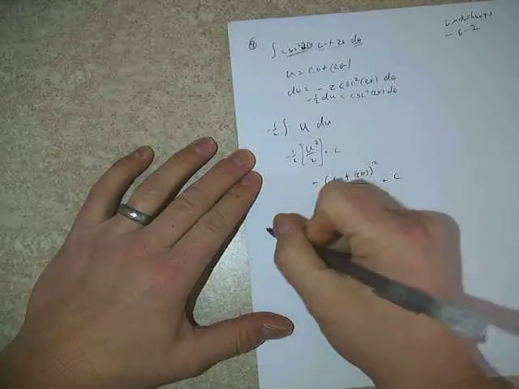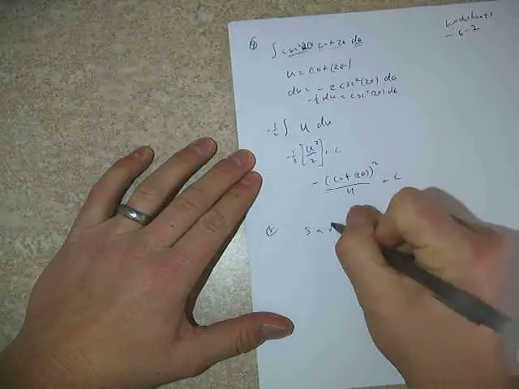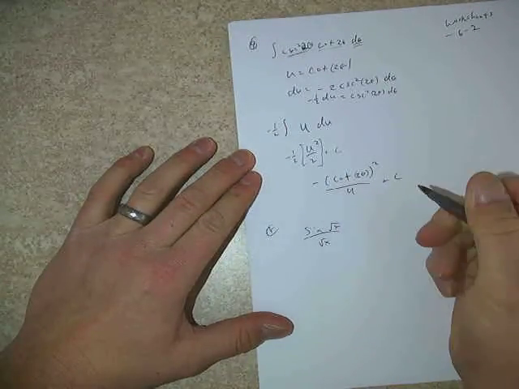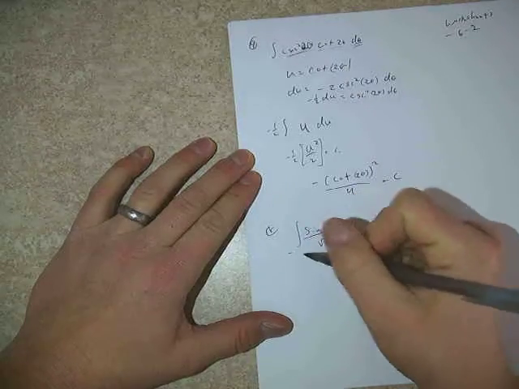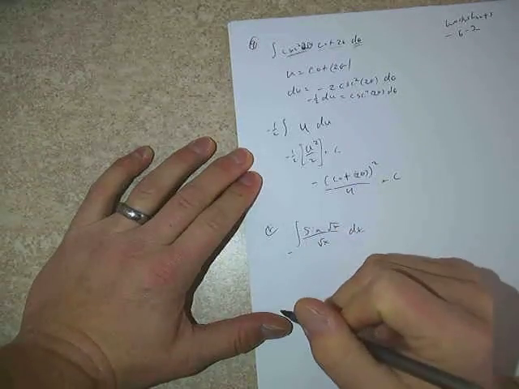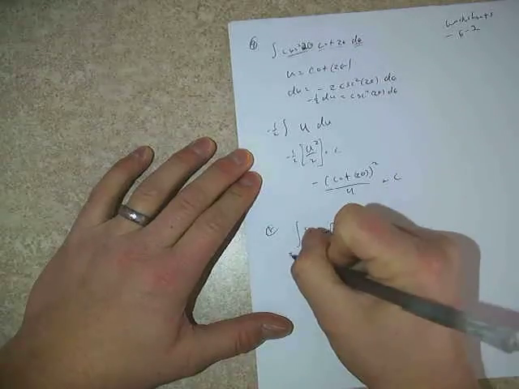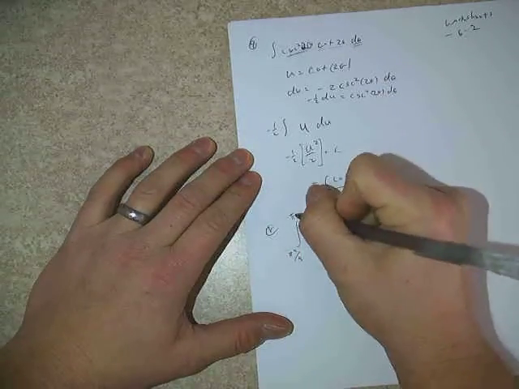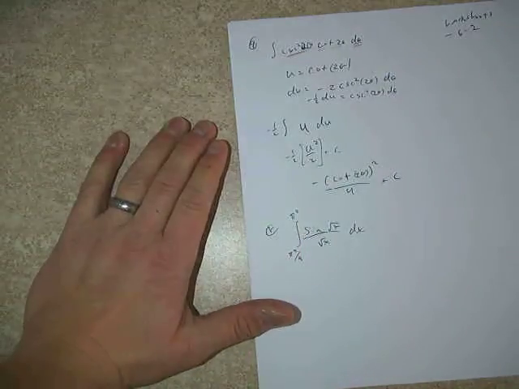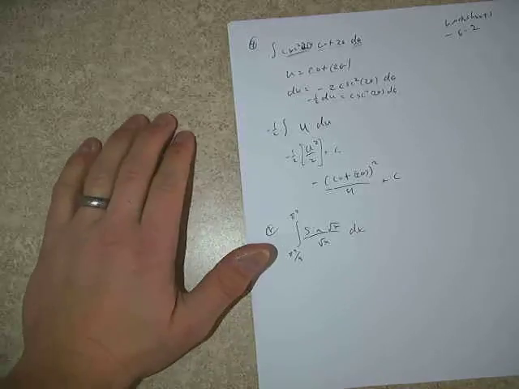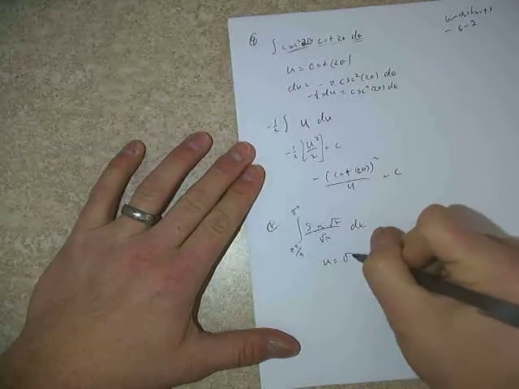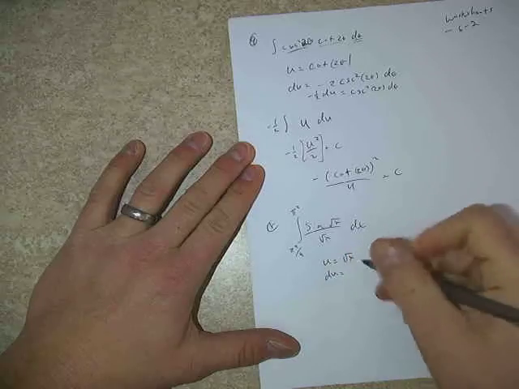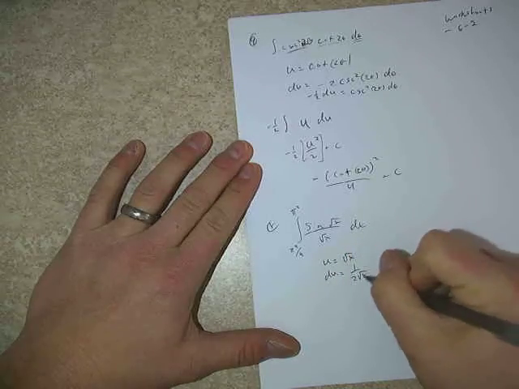18. We have sine radical x and radical x on the bottom, dx. We have a definite integral here, pi squared over 4, pi squared. Alright, and they told us what to use for the substitution here, and if we do that, we'd get u equals radical x, and our du here would be 1 over 2 radical x dx.